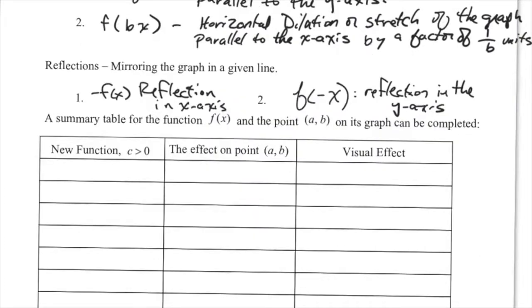And then next we are going to do a reflection, where negative f of x is a reflection in the x-axis, and f of negative x is a reflection in the y-axis. I'm going to put a table below that's also going to be in your notes in class. You can pause and go through the table that I'm going to fill in below, and see if you have any questions when you come to class. And that's it.